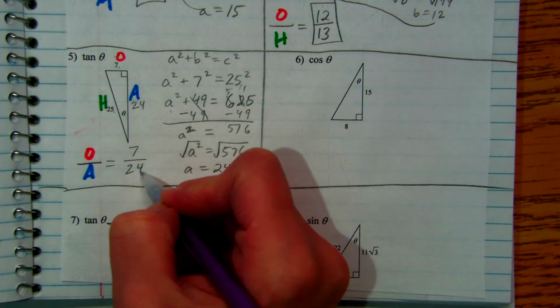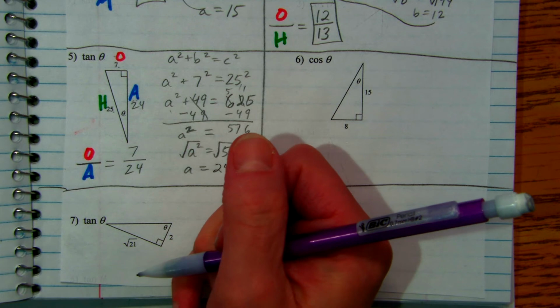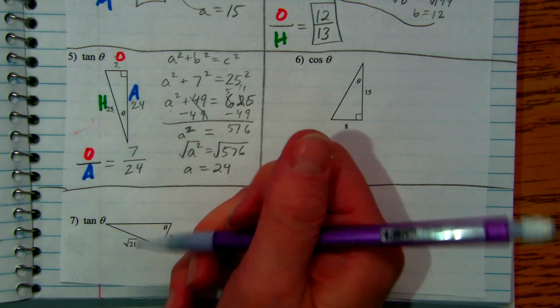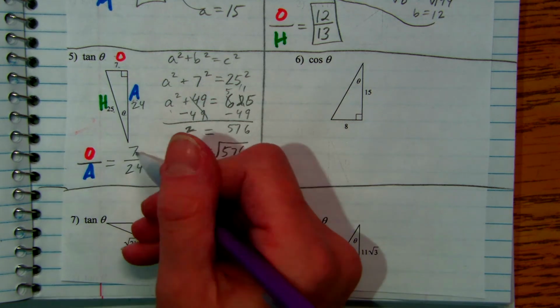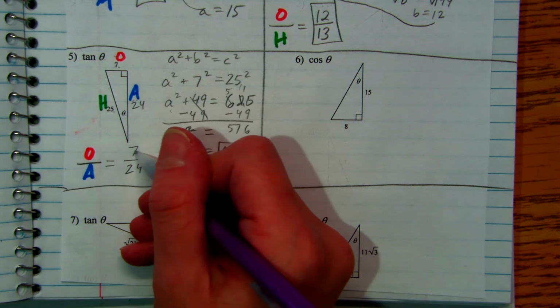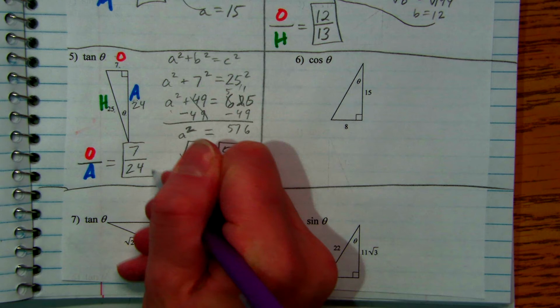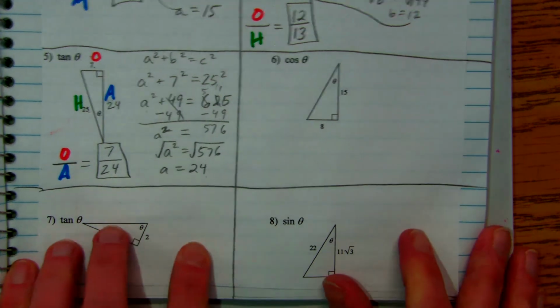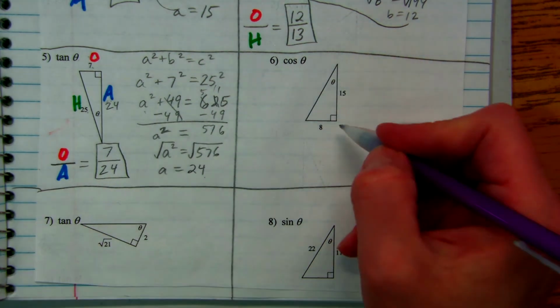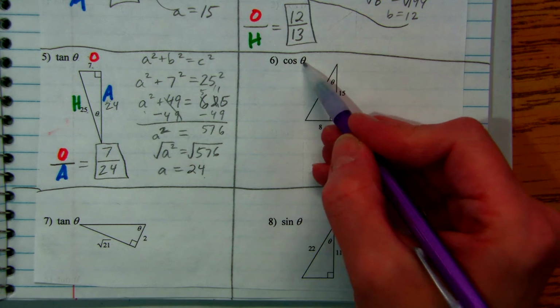Will this reduce, 7 and 24? No, because 7 times 2 is 14, times 3 is 21, times 4 is 28. It's too big. It's not going to go in, so we can just leave it as 7 over 24. Okay, so let's go to the next one.